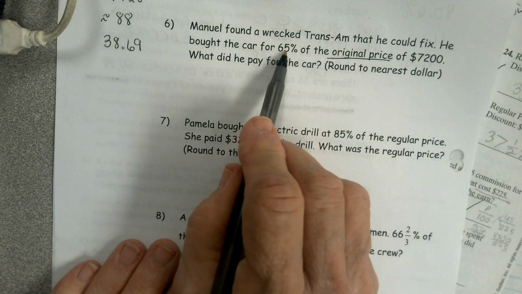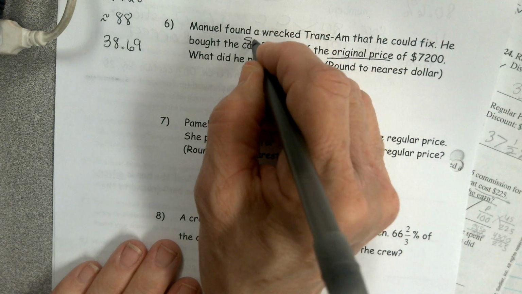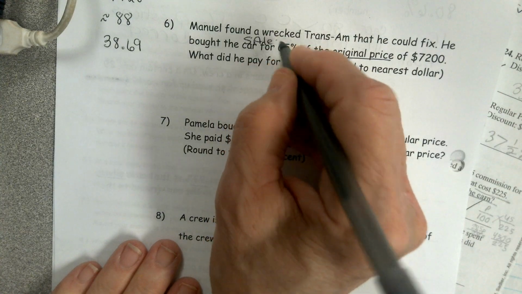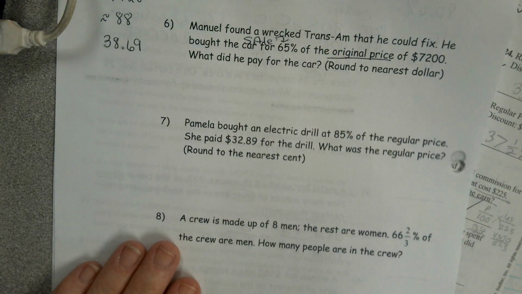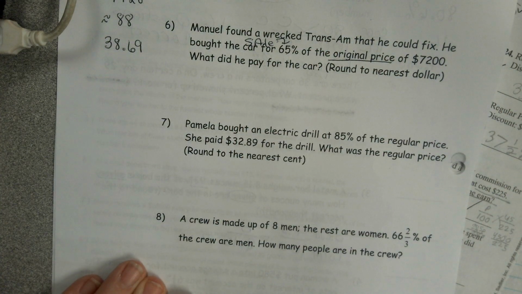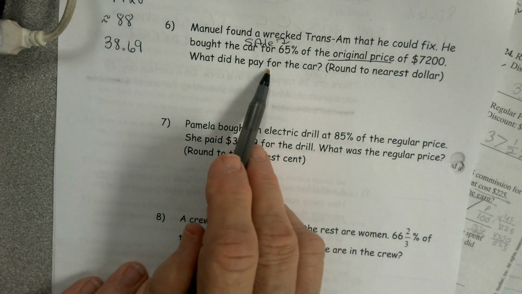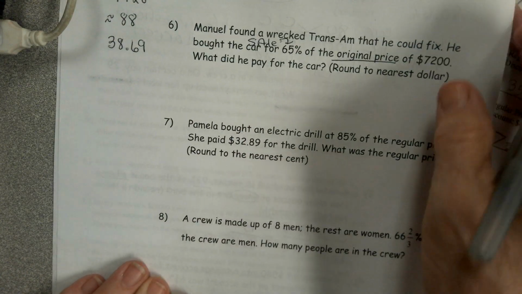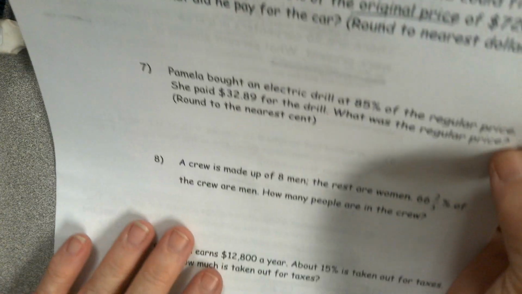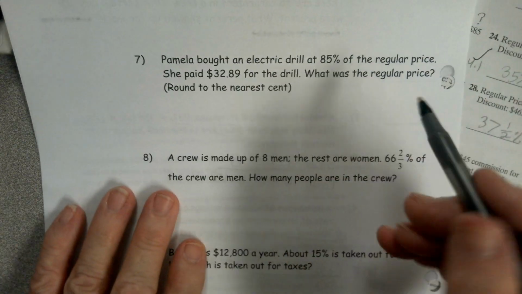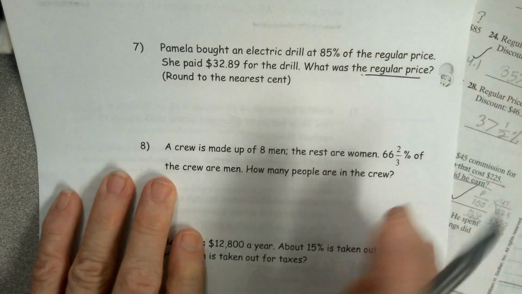I'll say he got it, this is the sale price. This is the sale percent. So that's how I'd label that one. The sale price over the total or over the original amount. Let's see this one. Okay. Here, this is a good one.